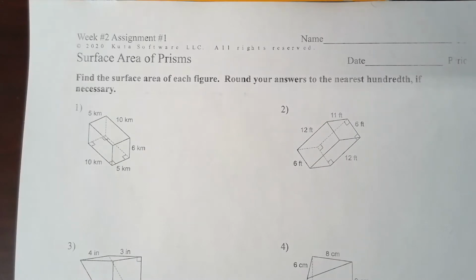This week's assignment is going to be on surface area of prisms today. So we're going to be talking about rectangular prisms and triangular prisms, and then later this week we'll be talking about cylinders.